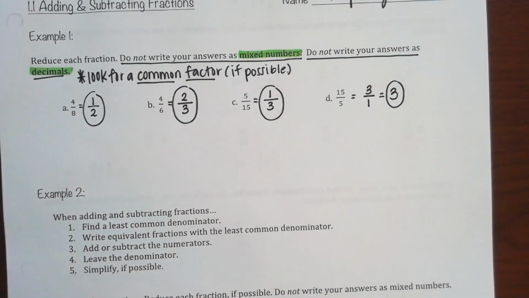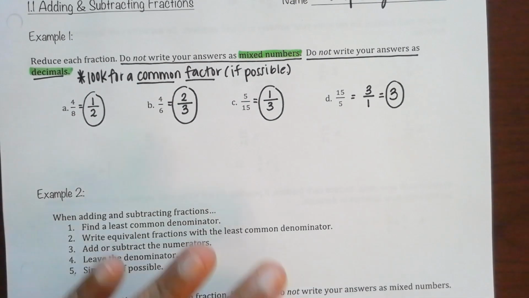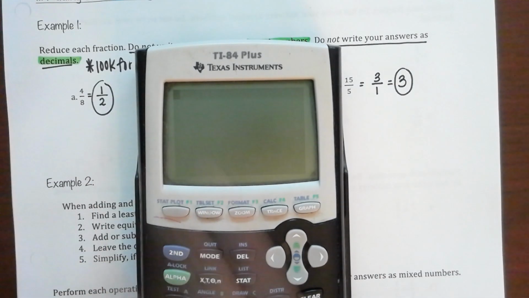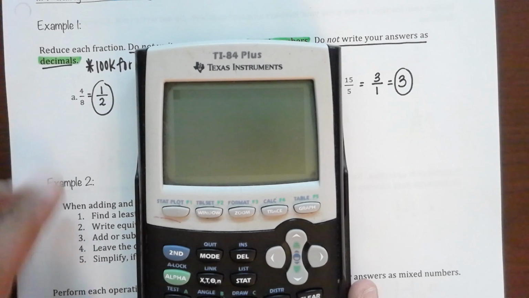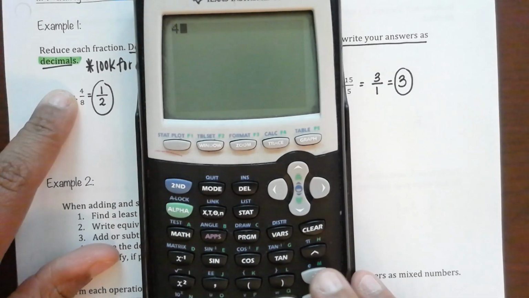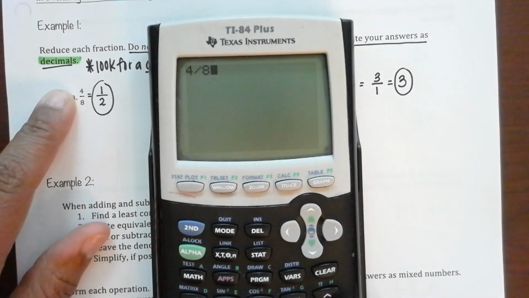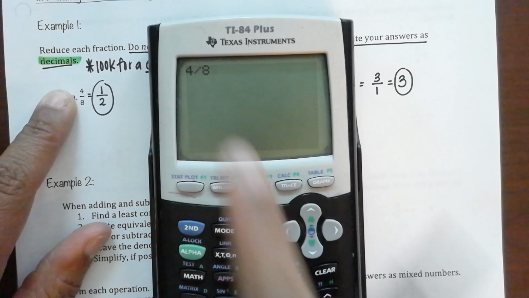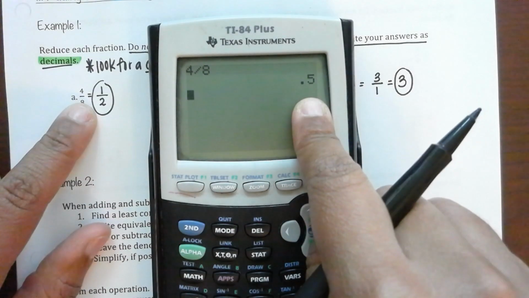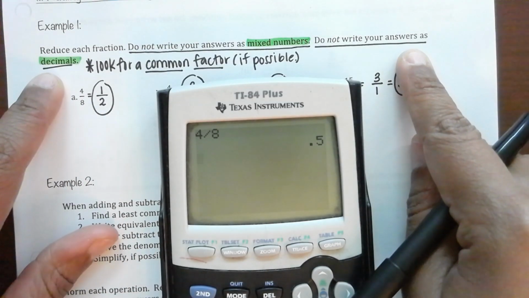Now, I'm going to show you how to do this in your calculator as well. But doing it by hand, is it pretty simple? Yeah. So, looking at letter A. This is where you grab your calculator. We already cleared it out, so you're all good. You're going to type in 4, the divide button, which is right here, divided by 8. Everybody right here? Then hit enter. Isn't 0.5 the same as 1/2? But they told us do not write it as a what? We need it as a fraction.